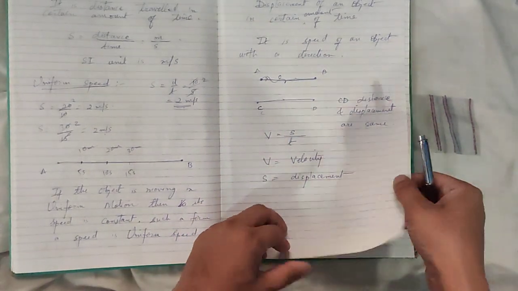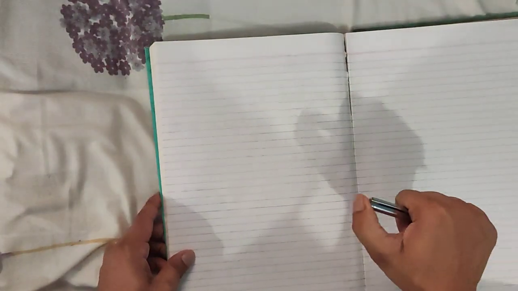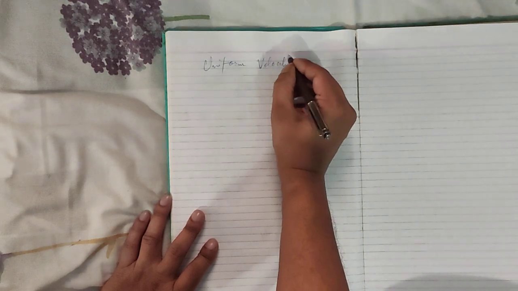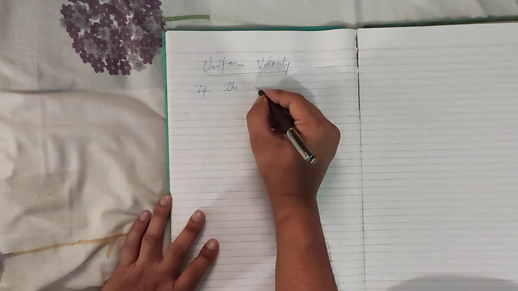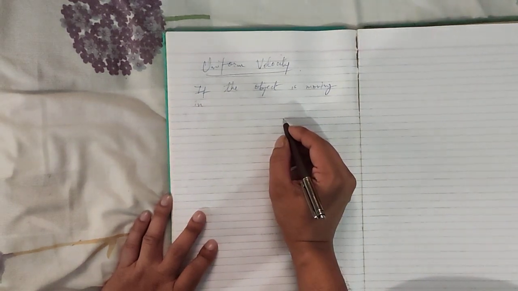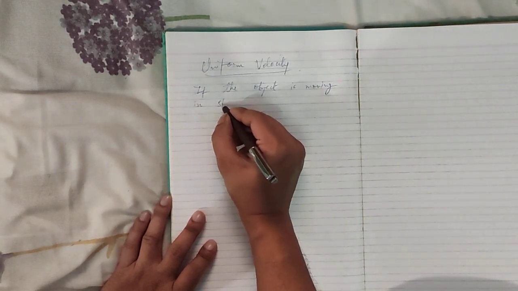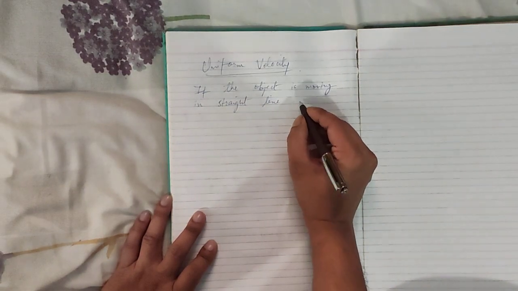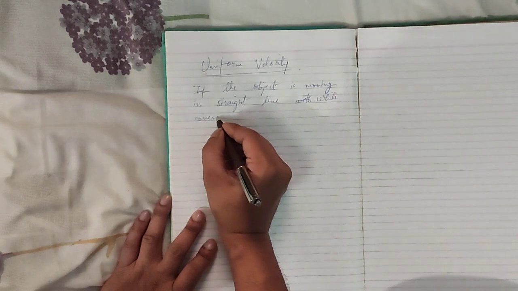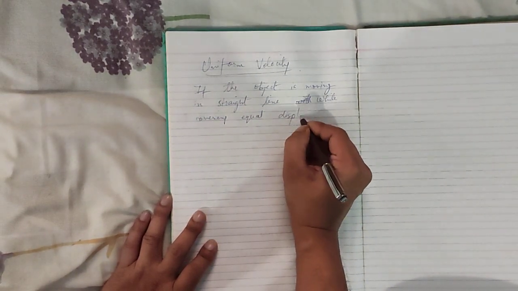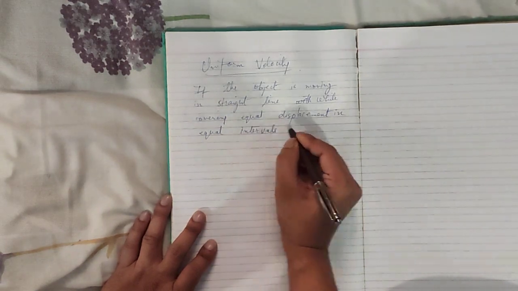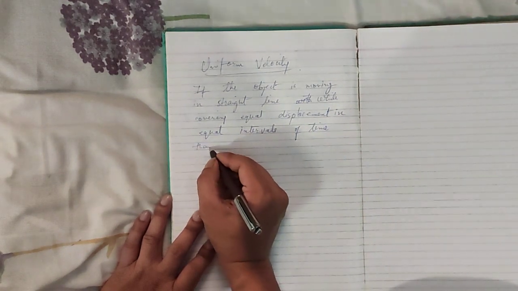Now let's move forward. Just like we talked about speed, we will also talk about uniform velocity and non-uniform velocity. So what is uniform velocity? If the object is moving in a straight line while covering equal displacement in equal intervals of time, then the object is moving with uniform velocity.